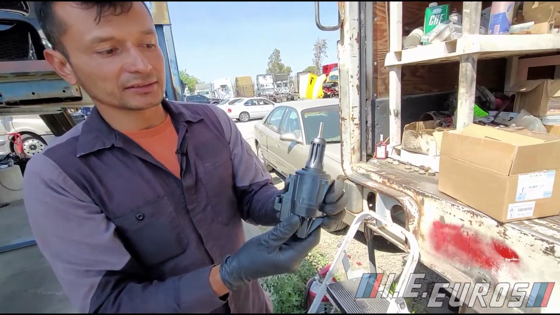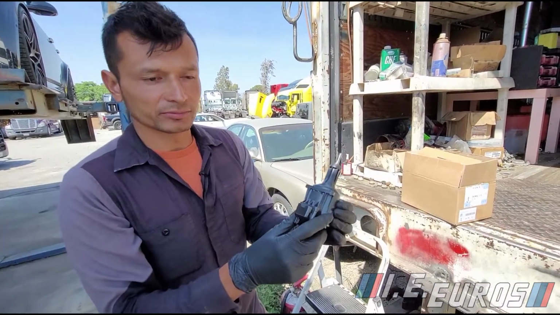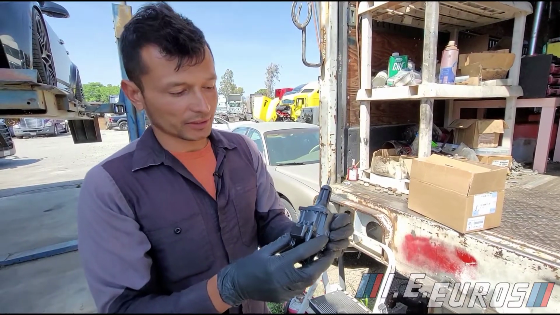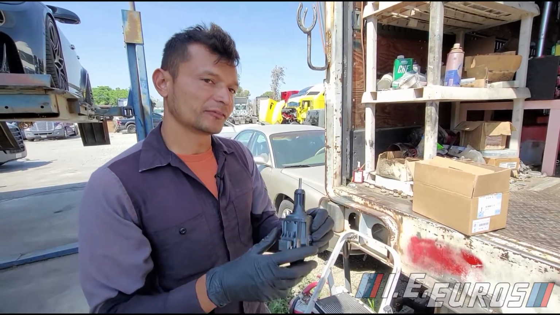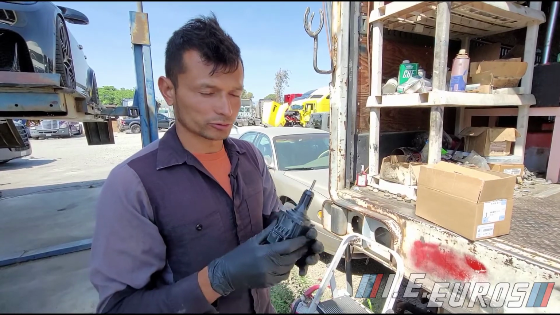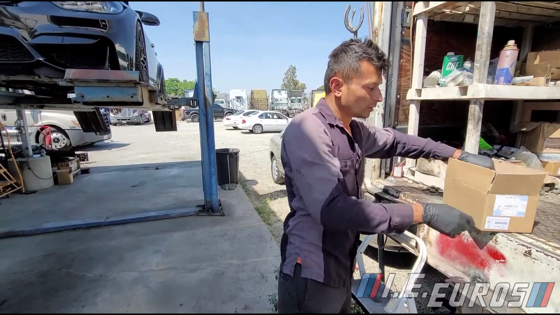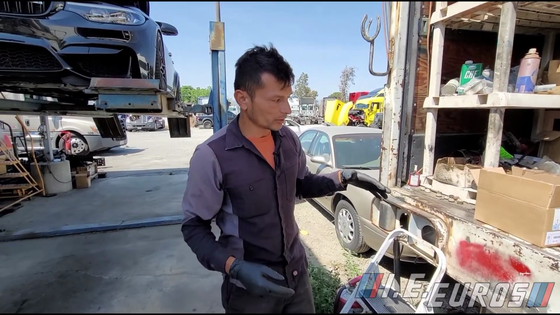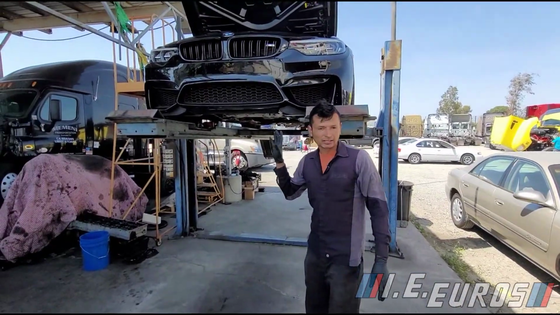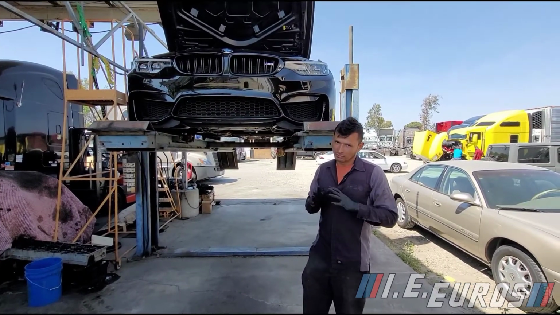On N20 engines and N26 engines, this is very visible. You can see it as soon as you open the hood. But on engines like this one, like the S55s, it's very hidden inside, so you have to work yourself in to actually see it. But now to the problem. The situation was that we were going to replace the wastegate actuator and repair the problem, but that wasn't the case.